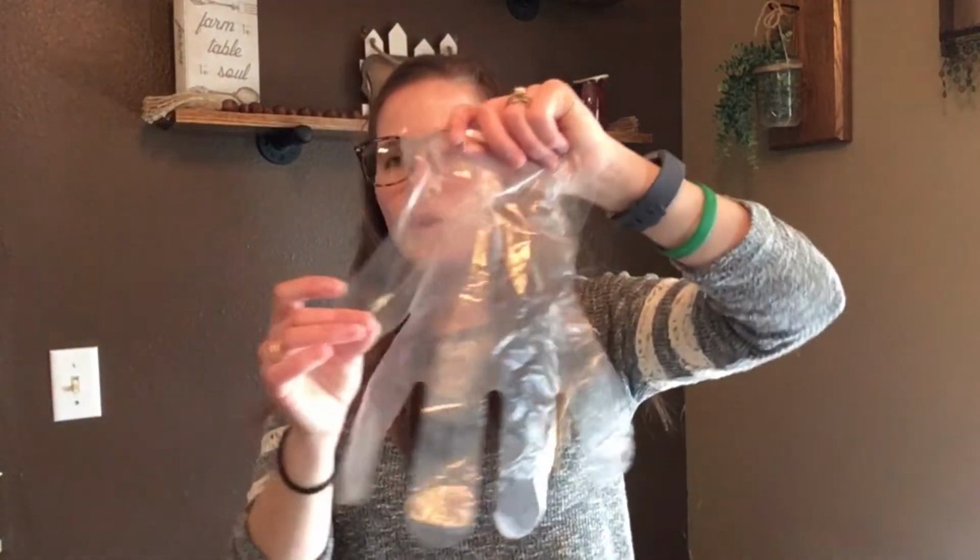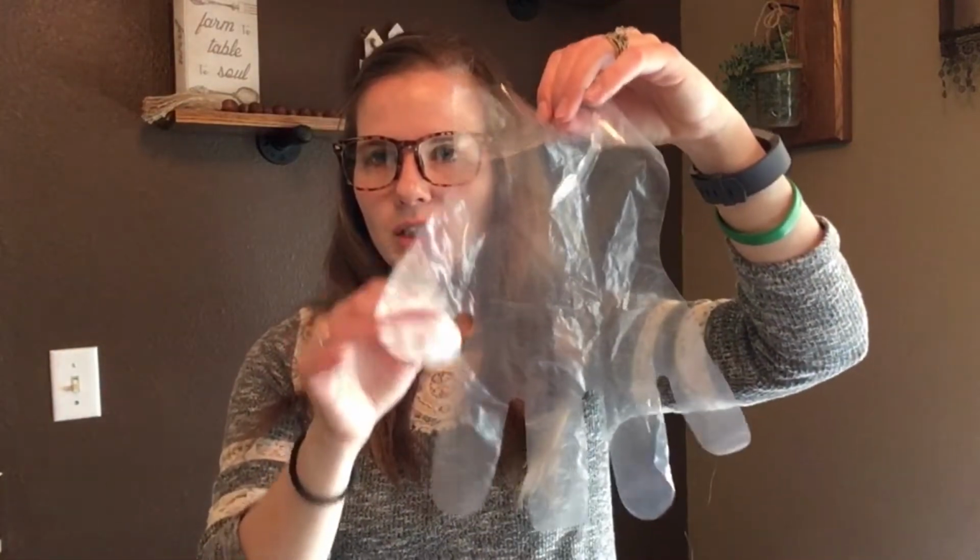We are going to place 1 seed in each finger, but first we are going to wet a cotton ball, squeeze it out. You don't want it to be dripping wet. You want to take 2, and you're going to make a seed sandwich. You're going to place the seed in between the 2 cotton balls and place them into your glove.